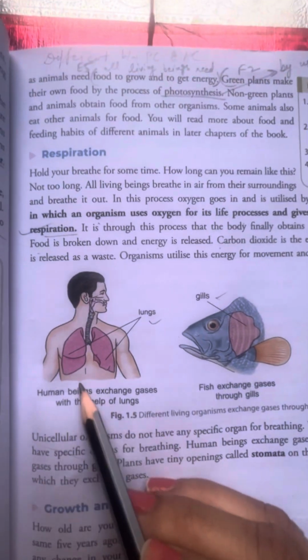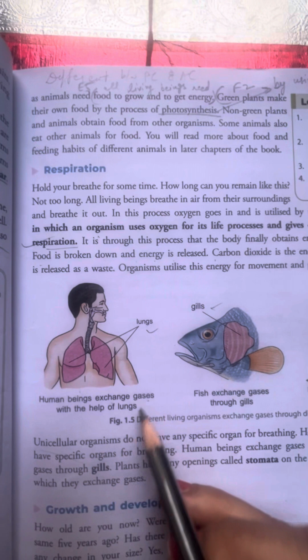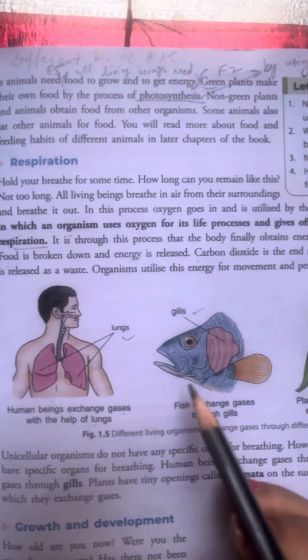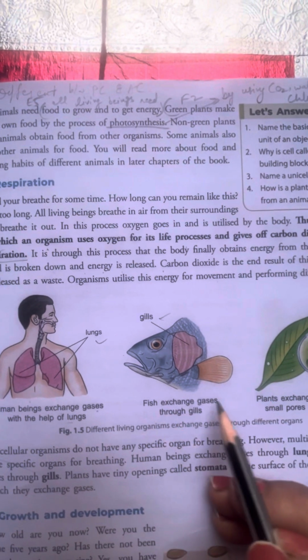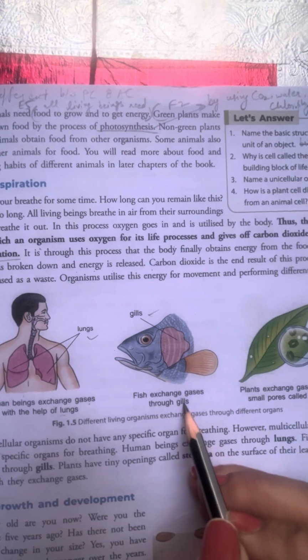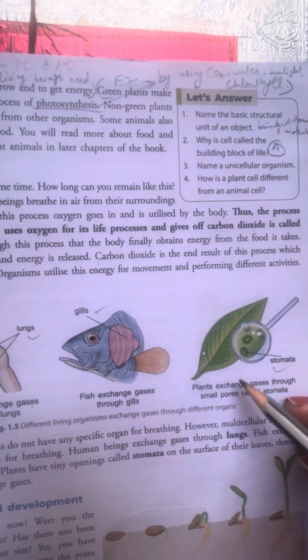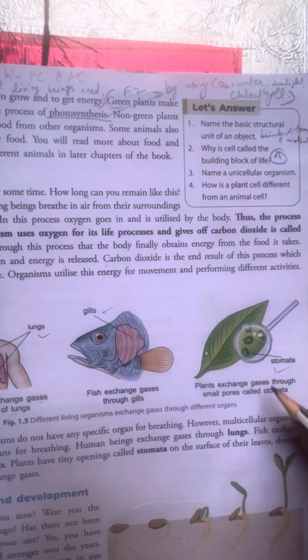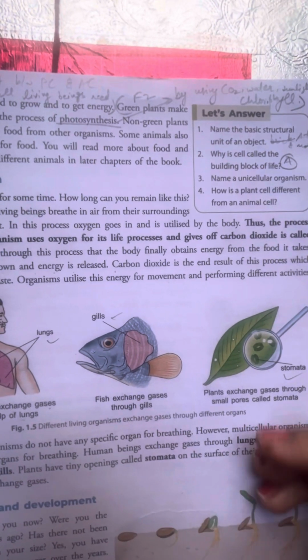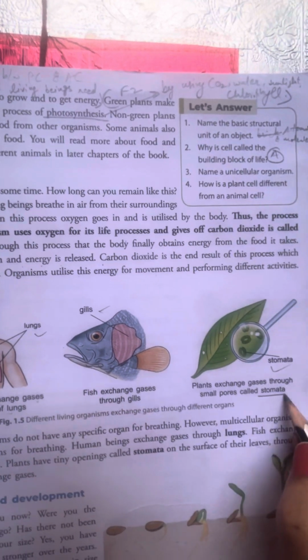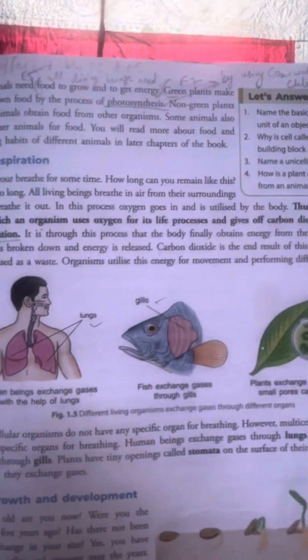Human beings exchange gases with the help of lungs, fishes exchange gases with the help of gills, and leaves exchange gases with the help of small pores called stomata.